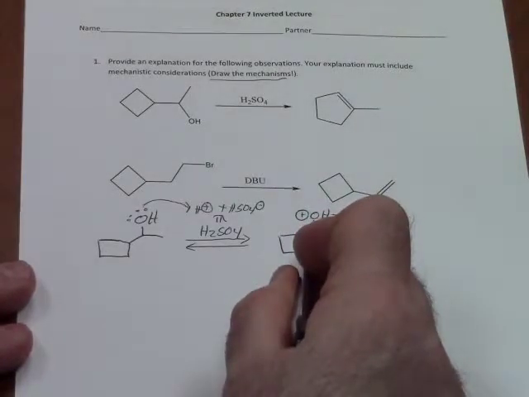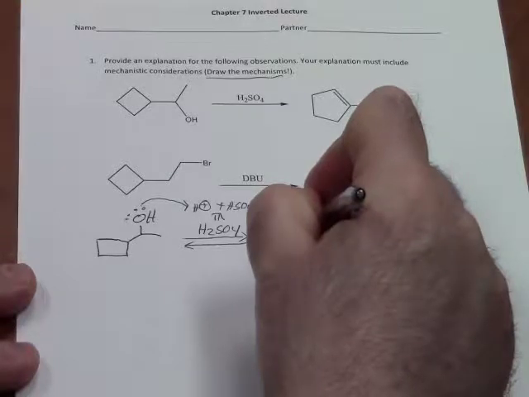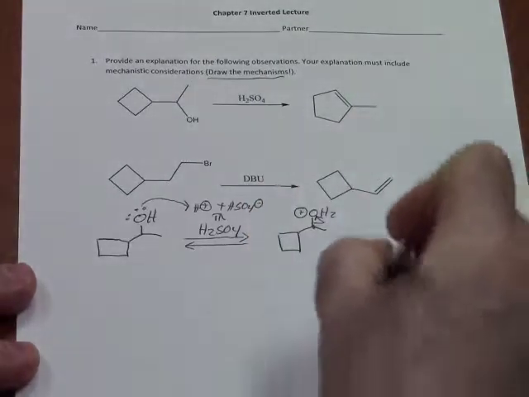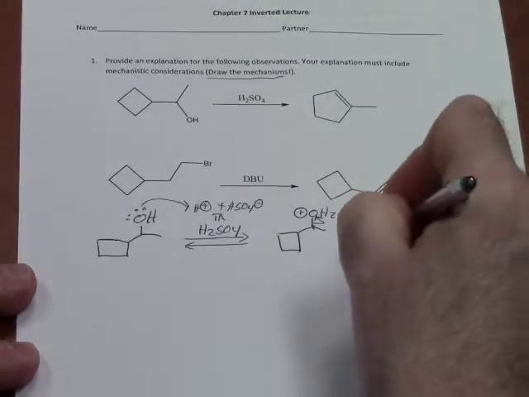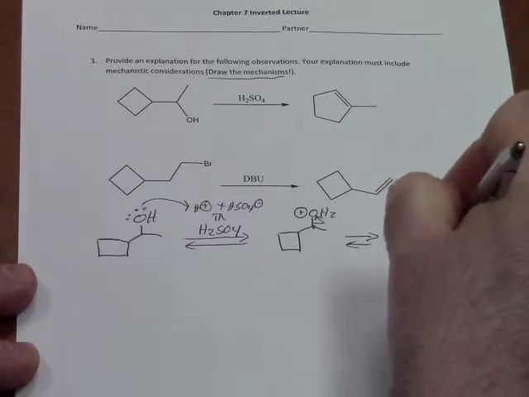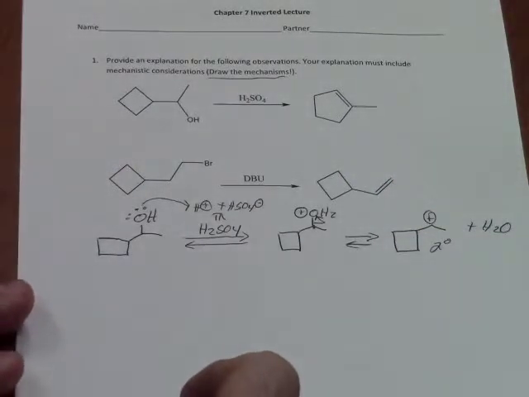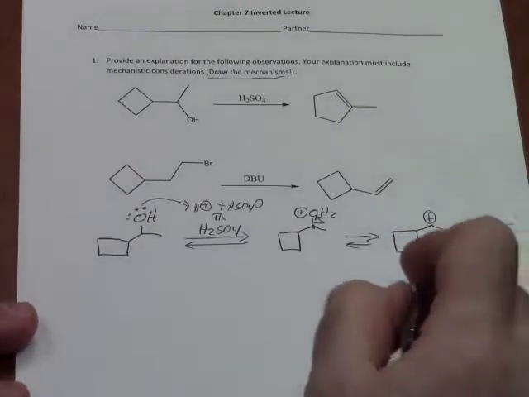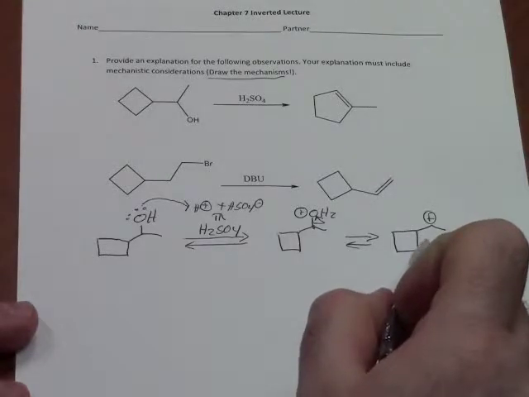This is a secondary alcohol, so I know that the water can leave, and so we're going to break that carbon-oxygen bond like that. And this, of course, is a reversible reaction as well. I end up with a secondary carbocation and water. And now the cardinal rule of carbocations needs to come into play here. I know that secondary carbocations can rearrange to more stable carbocations.